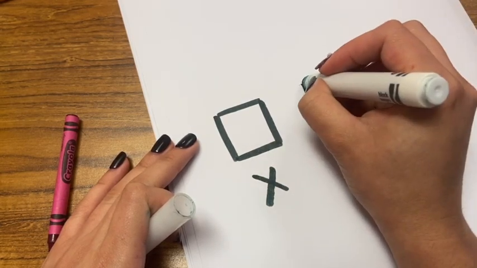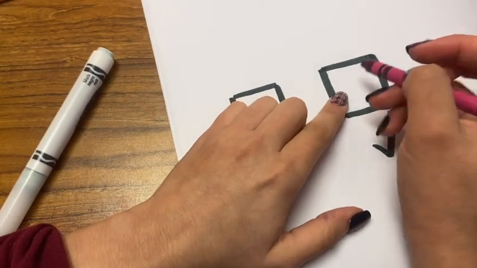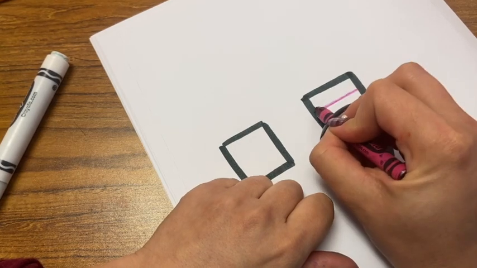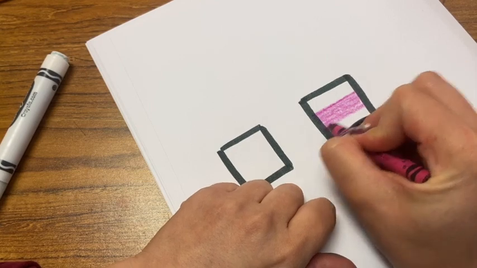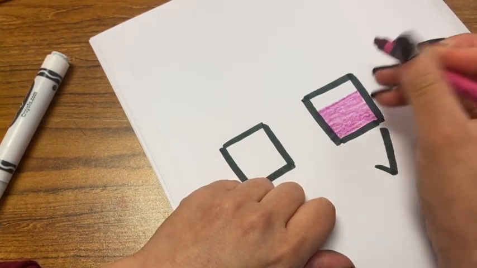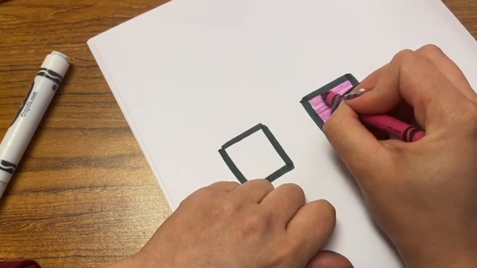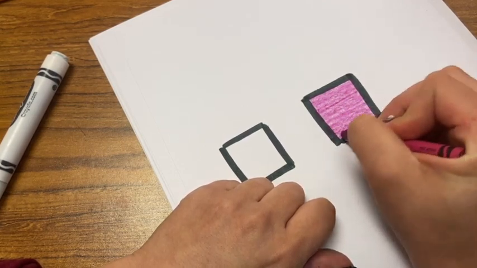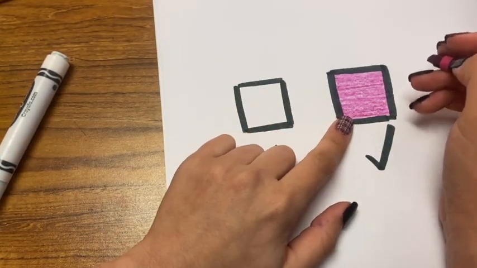Let's look at the lines I just made, okay? Right here on this end, I'm gonna color back and forth. So from one side to the other. Let's do that. Look at how careful I'm being. I'm doing my best to stay inside of the lines. And look how much white space is left. There's not much white space left. This is how it looks. This is how you should color.